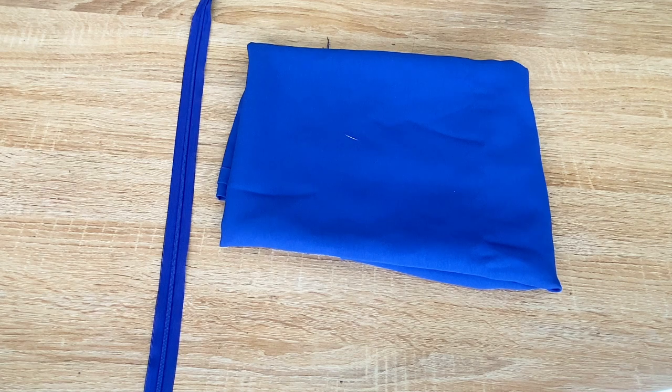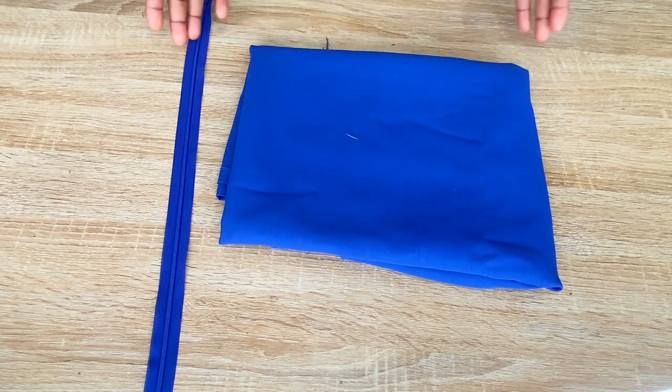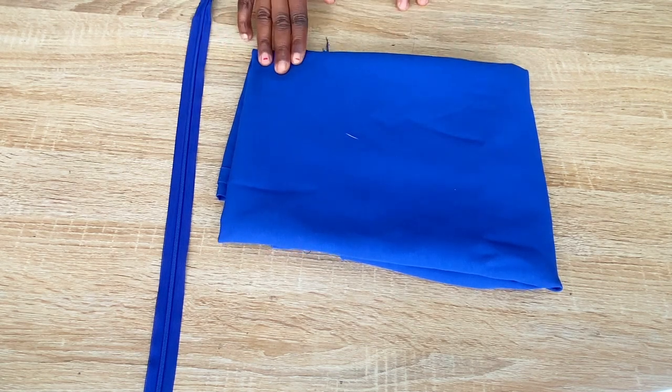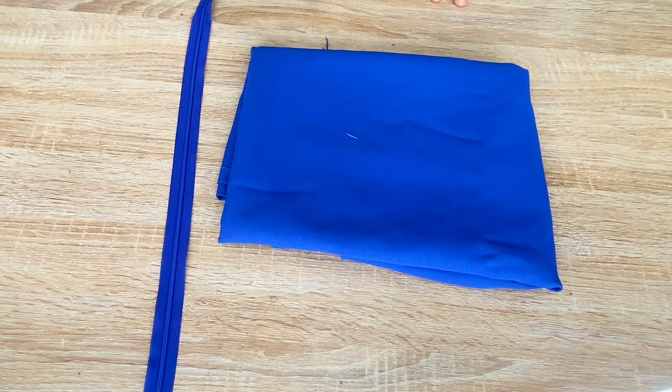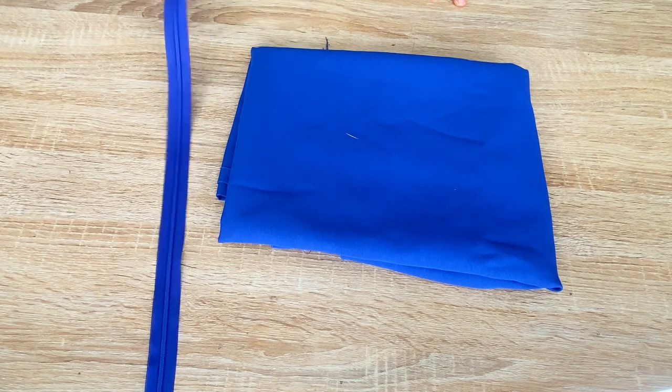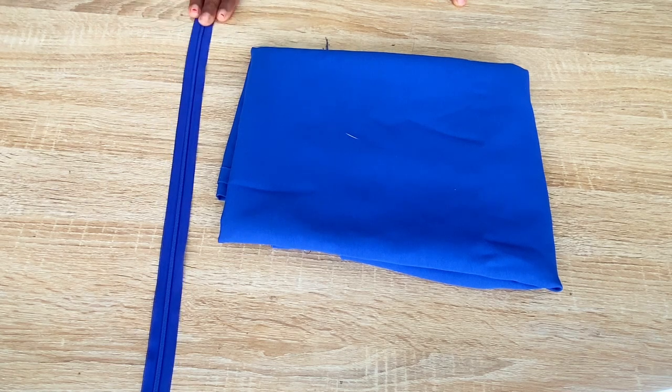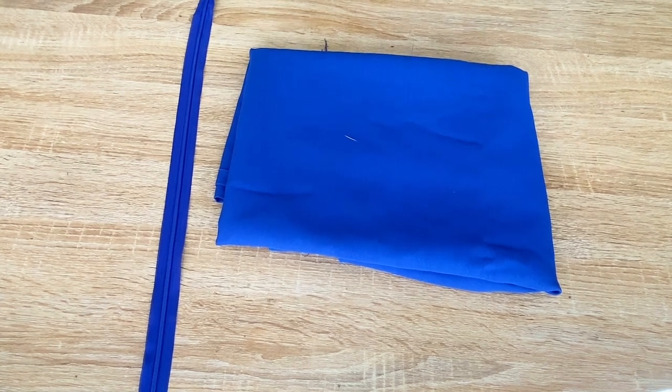I have 2 yards of cotton fabric here and this is what I'll be using to recreate the style. And I have my zip here also because there's going to be a zip at the back of the dress. I'm using an invisible zipper. Now, if you want your dress to be very full, I would advise that you use between 3 yards to 4 yards of fabric depending on your size.